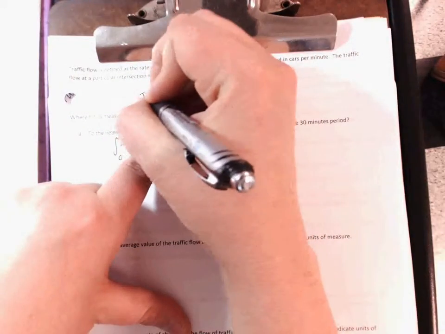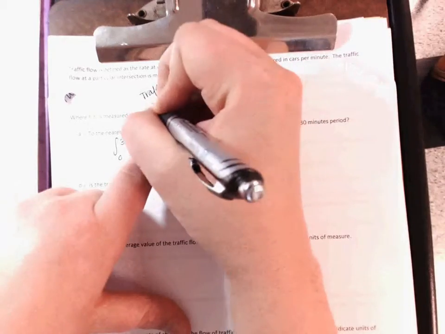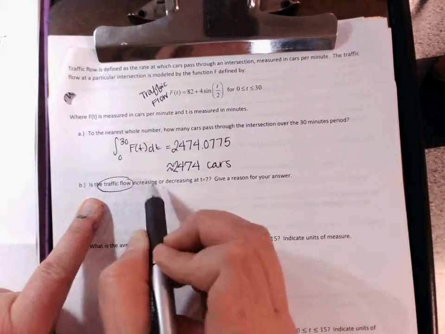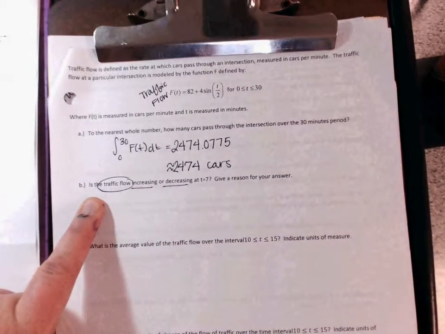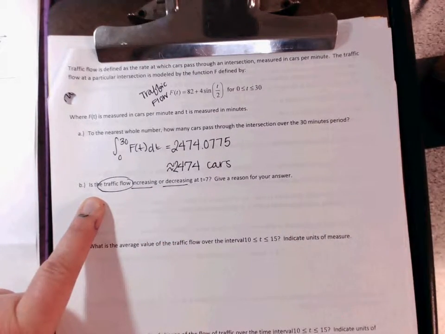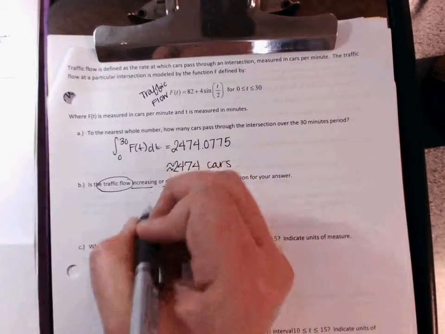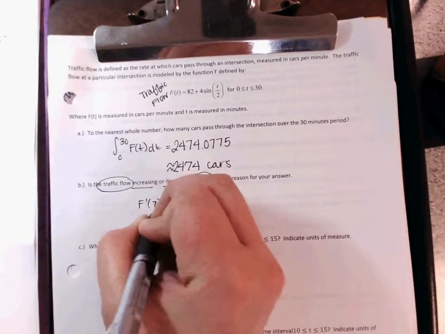This is traffic flow. What are they asking you? If traffic flow is increasing or decreasing, what do I need to take? Derivative, the slope, very good. Okay, and you want the derivative where at? 7. So you do f prime of 7 equals.